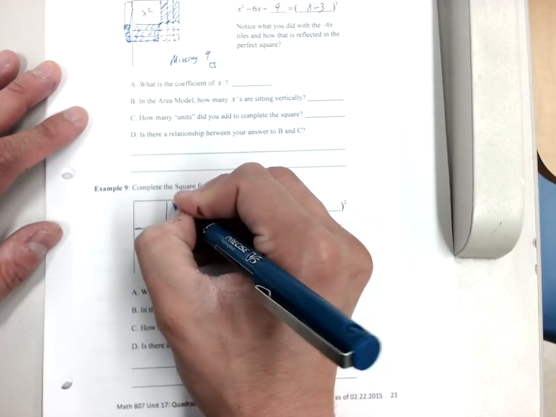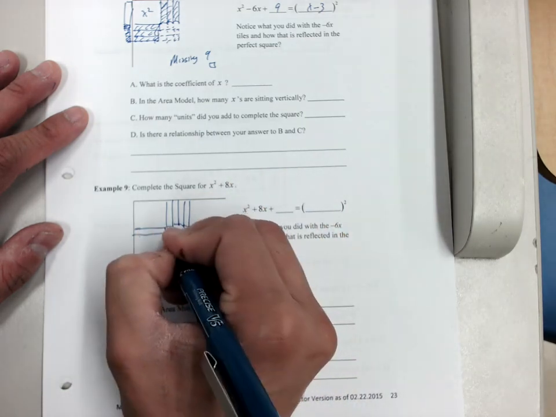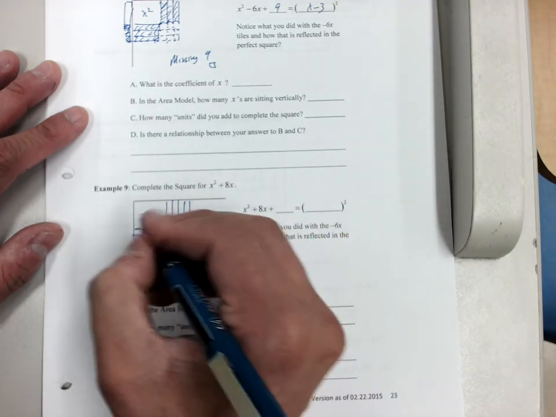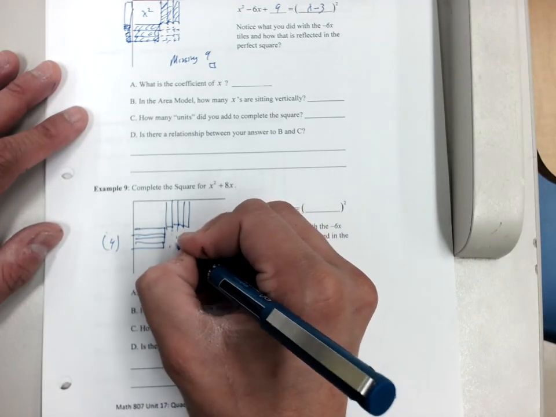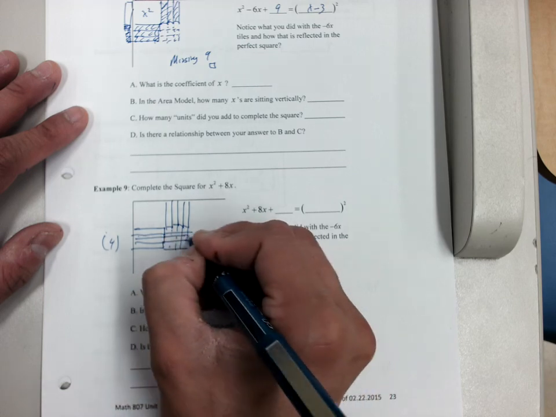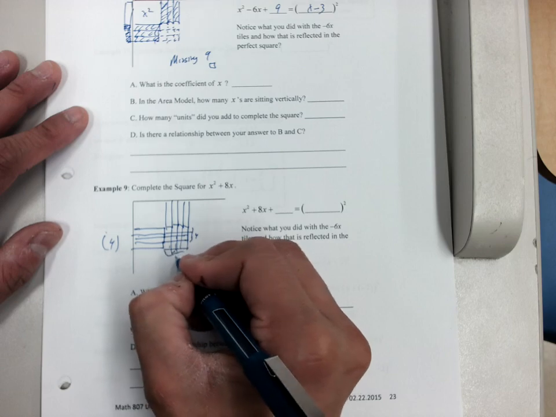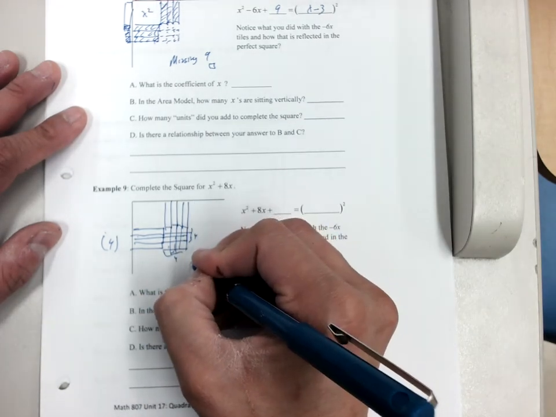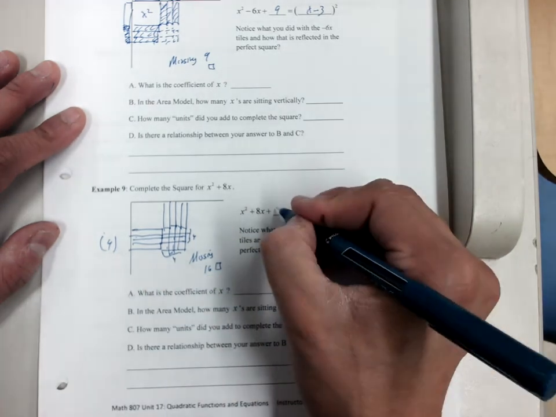So there's x squared, and then there's 8x, so that's 4. I'm going to do 4 on each side. So if you notice, I'm always taking half of it. Half of that is 4, and that ends up being the amount that I need to complete this square over here. So if you notice, I have 4 by 4, so this is missing 16 of these guys, so I need to add in 16.